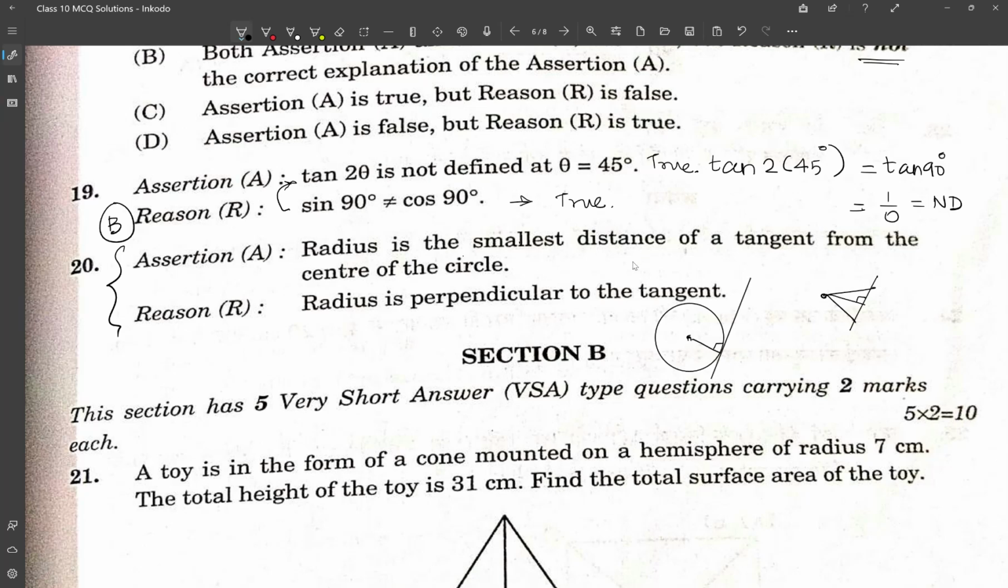So it has to be the smallest distance of the tangent that connects the center of the circle. So this statement is true. Radius is perpendicular to the tangent is also true. I told you just now, radius is the smallest distance. That is because radius is perpendicular to the tangent, and that is because of this concept I told you.